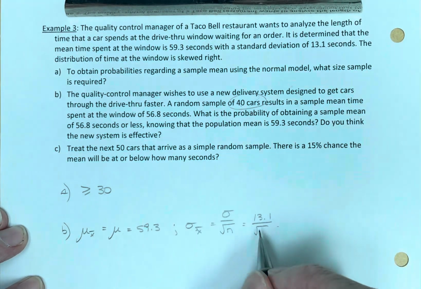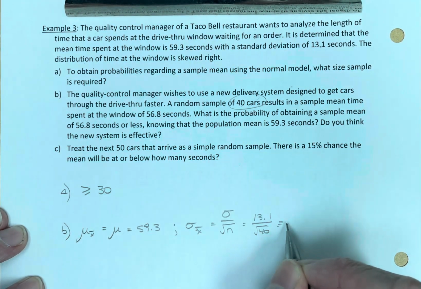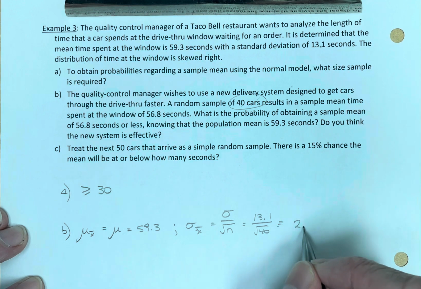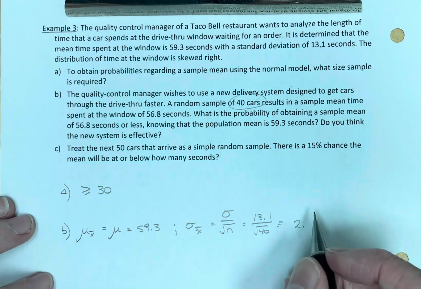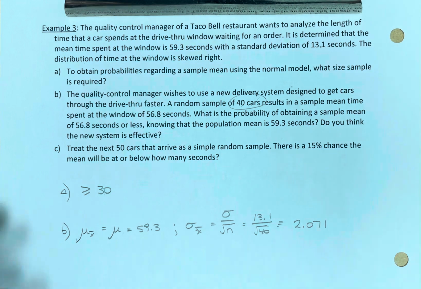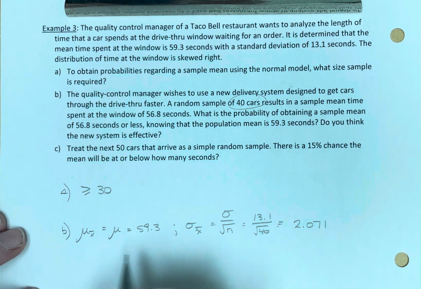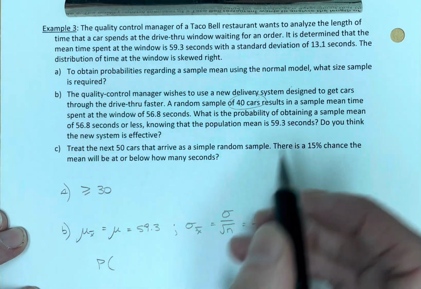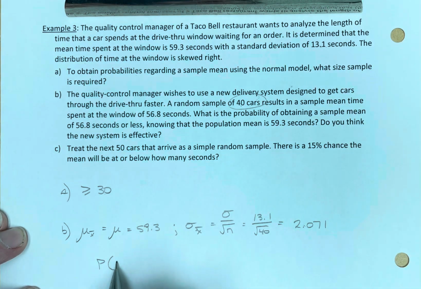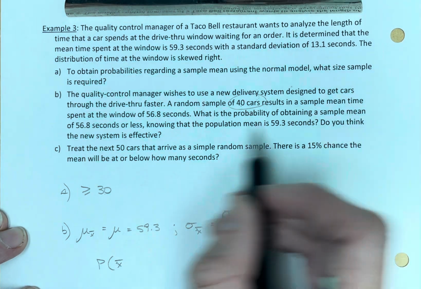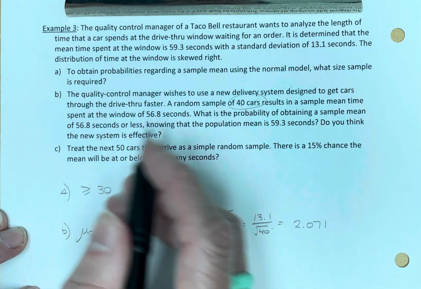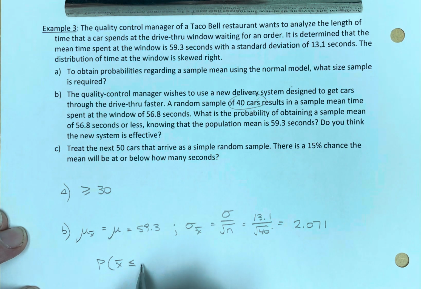The sample size is 40. Into a calculator, I went out to 3 decimal places. There we have it. Okay, what is the probability of obtaining a sample mean of 56.8 seconds or less? So less than or equal to 56.8.